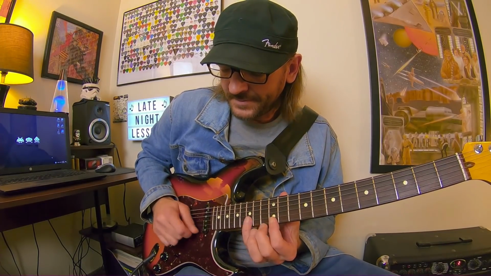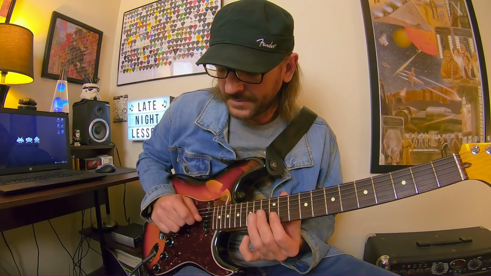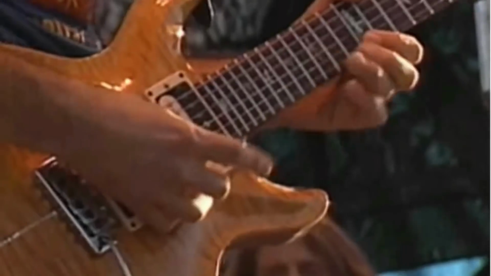Kind of play around with that phrase and come up with other variations. That was kind of a loose variation of what he's playing in that lick. But you can find a ton of variations of that phrase.